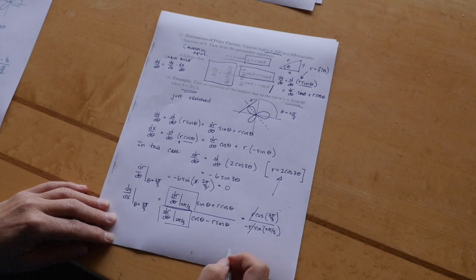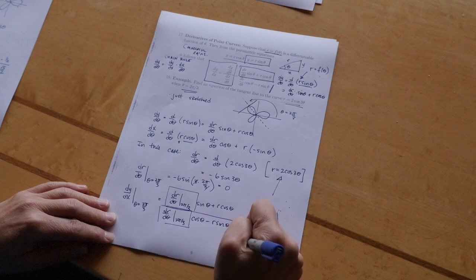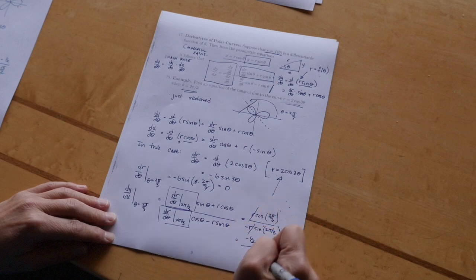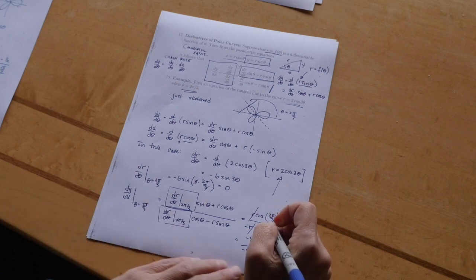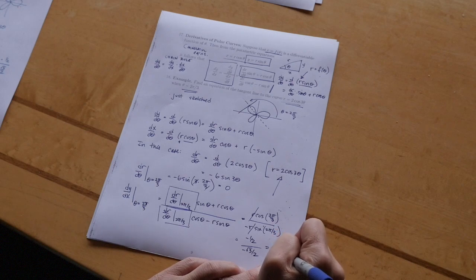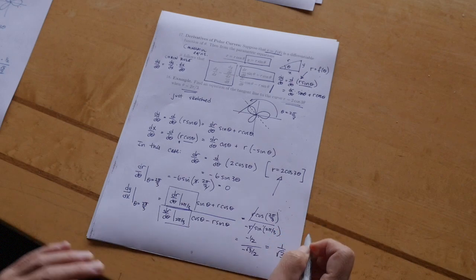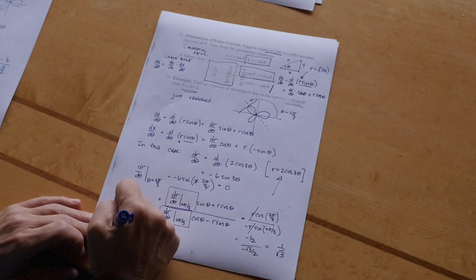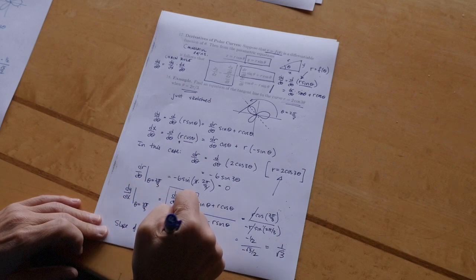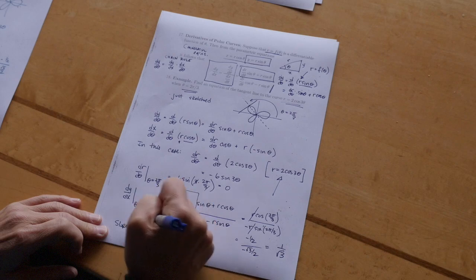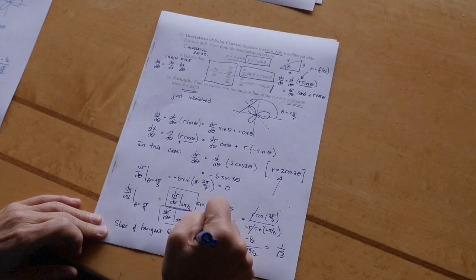Okay, so now we just need the cosine of 2 pi by 3. That's minus a half. We need the sine of 2 pi by 3. That's minus root 3 over 2. And then I can do a little bit of simplification there. I get 1 over square root 3. So that is the slope of the tangent line. The slope of the tangent line is 1 over root 3.